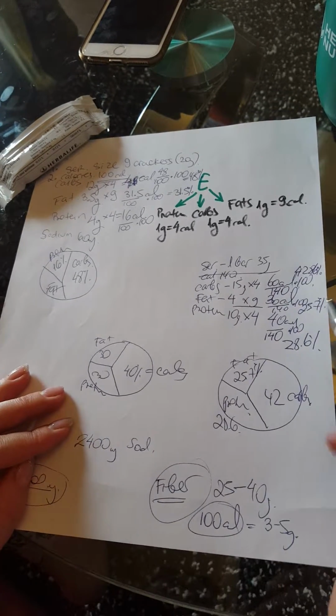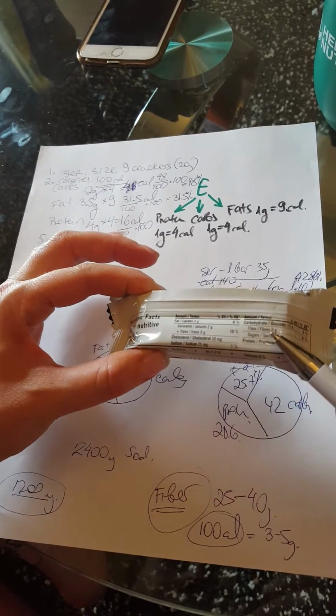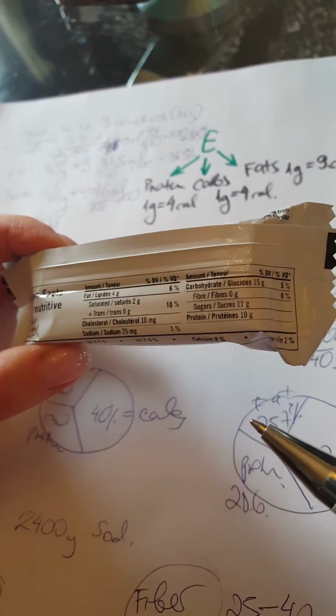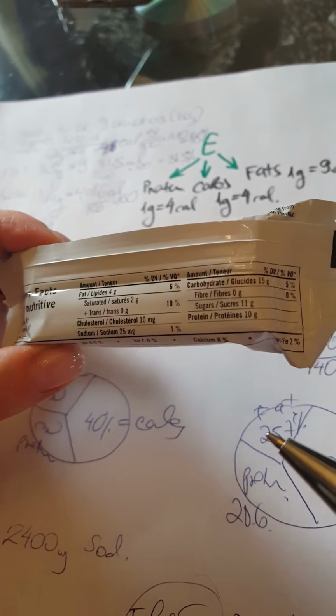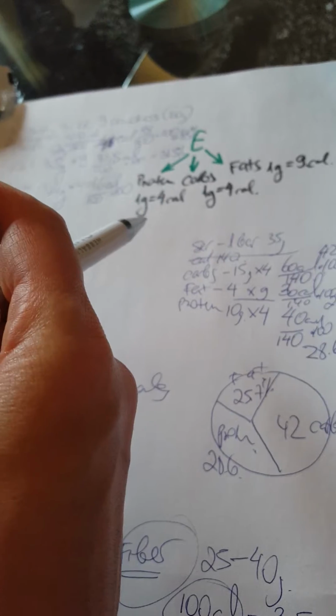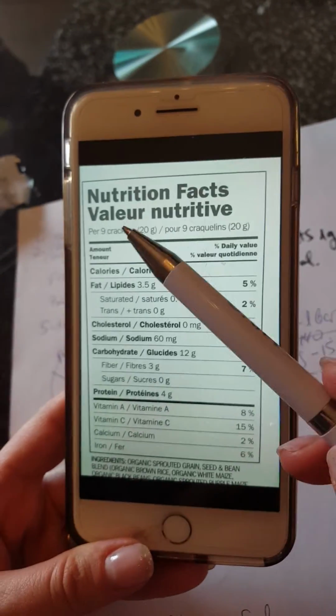So will that answer our question? Let's look at the bar. Let's find fiber, and we'll see that there's no fiber in this bar at all, okay? Let's look at the other label and see how much fiber. Okay, we see that in the other label, 3 grams of fiber, 100 calories.